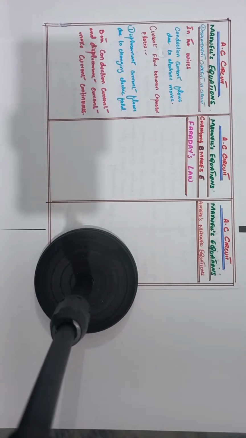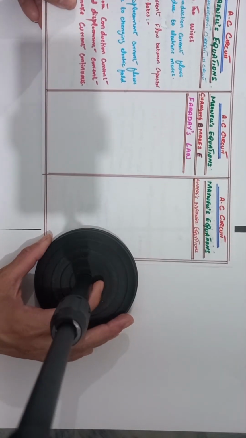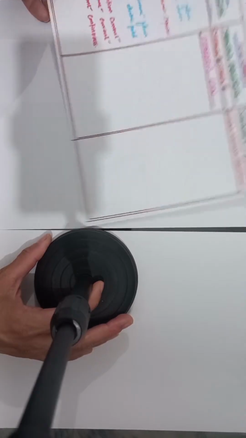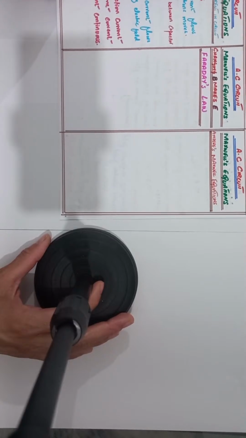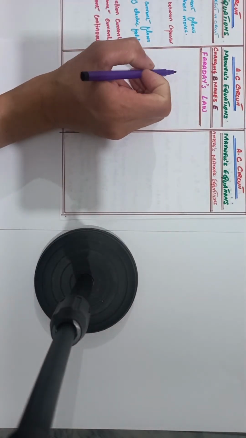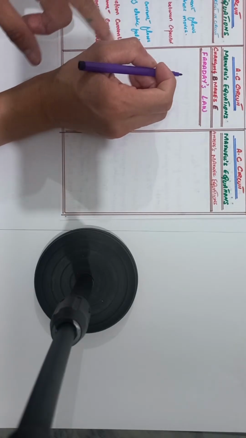Next, we discuss Faraday's law, how a changing magnetic field creates an electric field. Faraday's law says that if a magnetic field changes with time, it induces an electric field. This is the principle of electromagnetic induction.